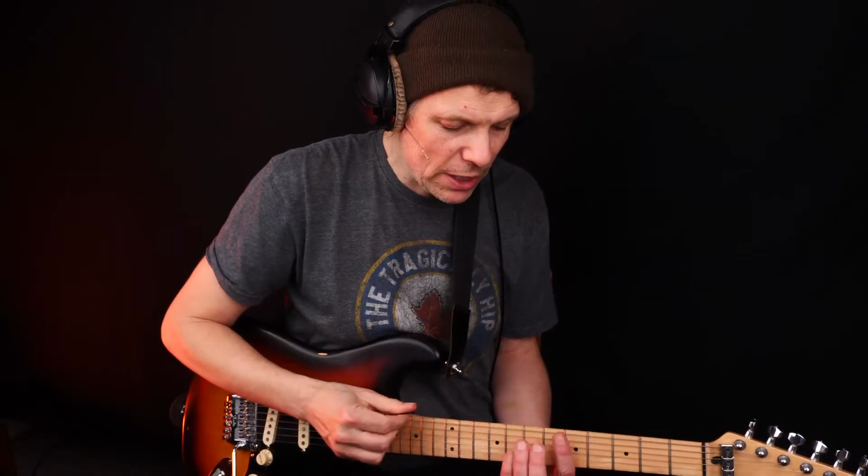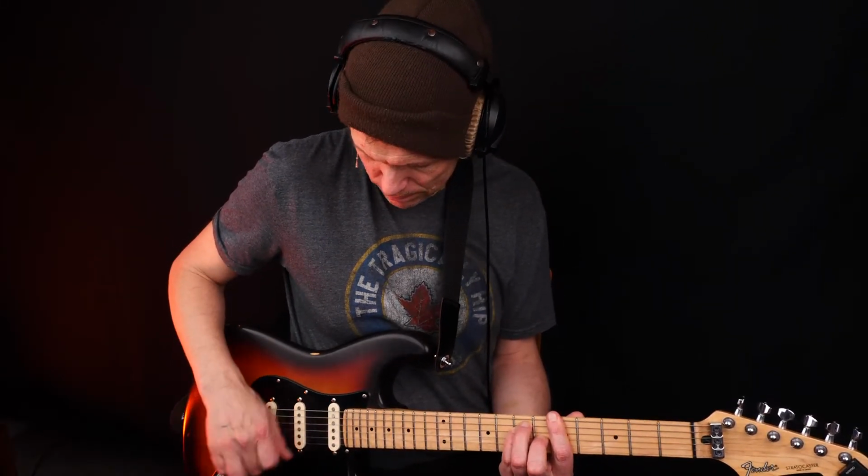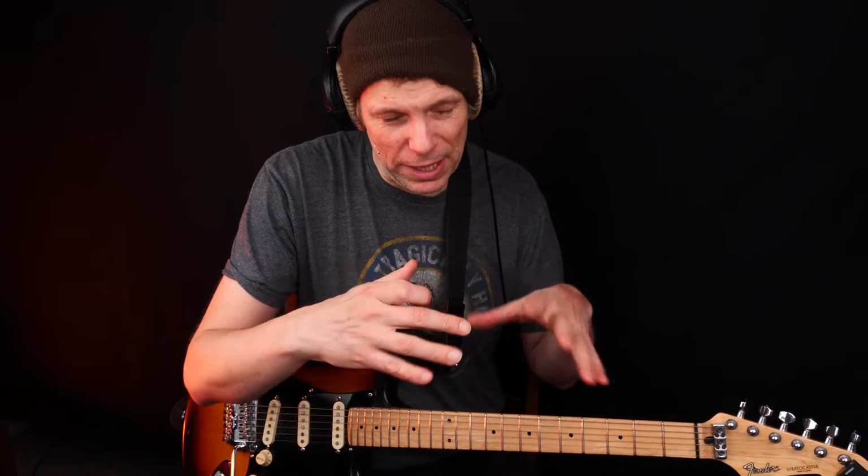What I think is really cool about the C sharp diminished and D is that C sharp diminished has a natural resolve towards the D, but because we're playing it over an A chord, eventually we want to hear it resolve to the A. So it's a really weird combination of factors that are guiding your choices there, which I think is super cool.